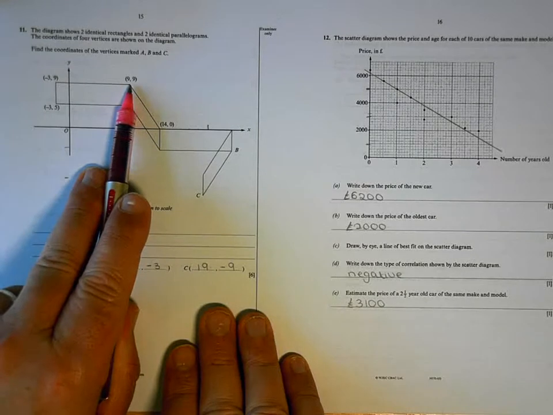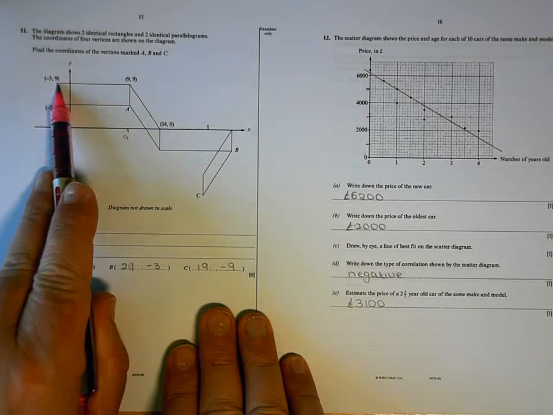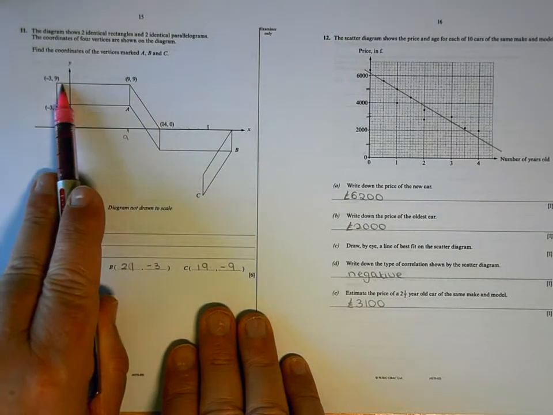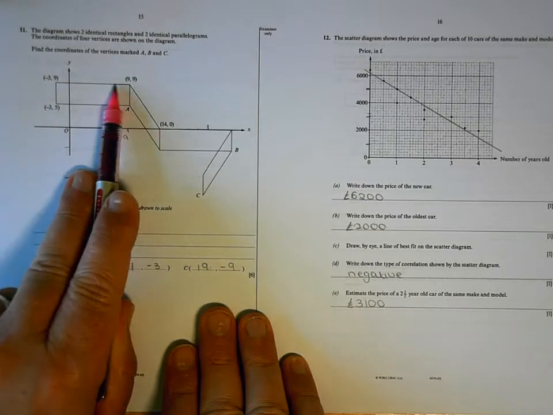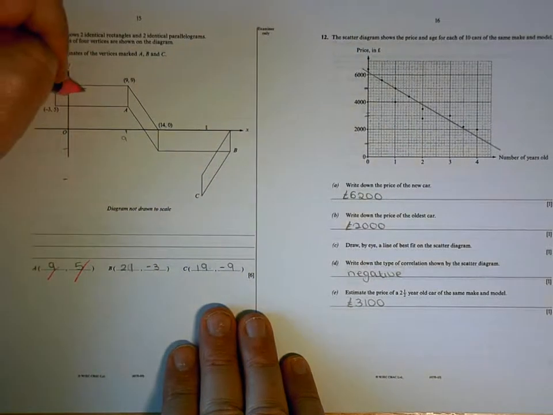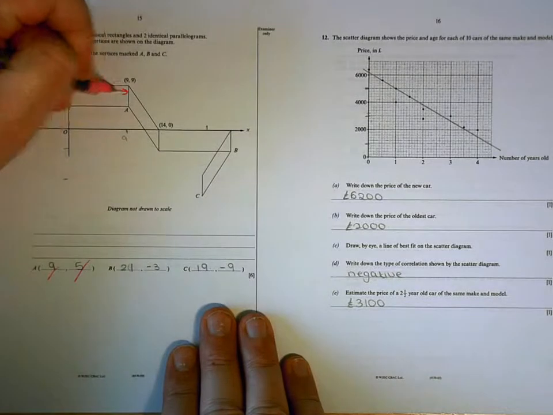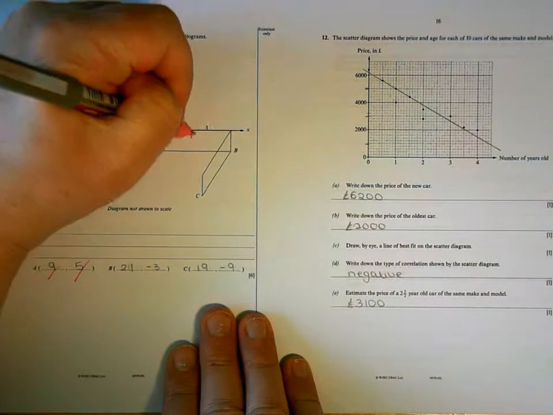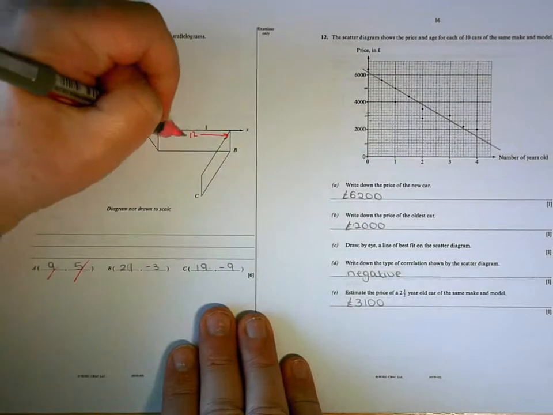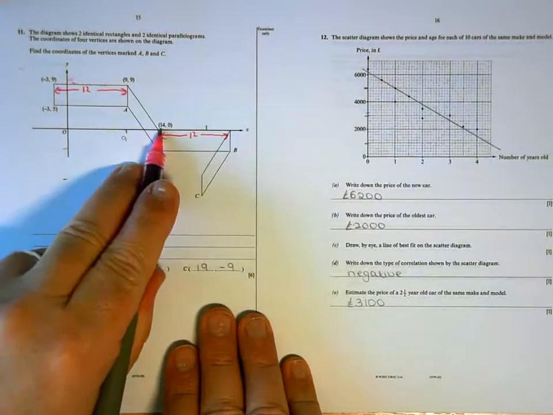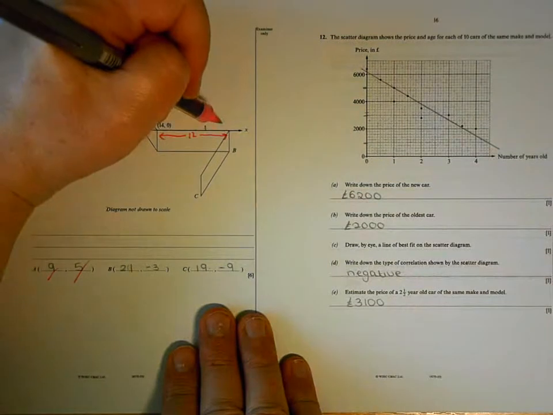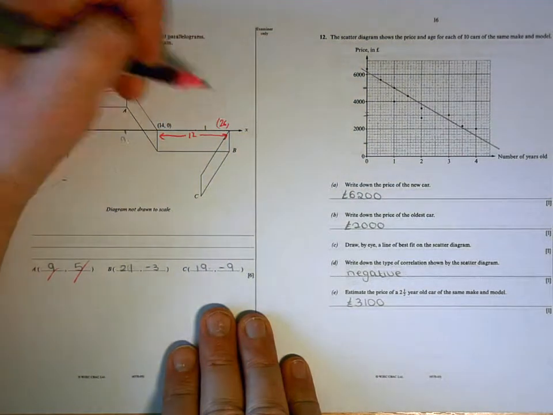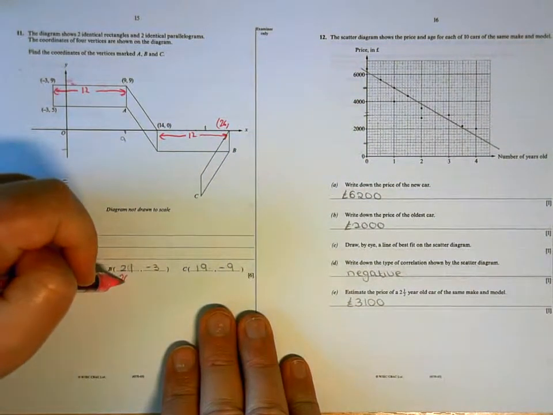Now if it's 9 to 0 and then another 3 that side, that is 12. So if that distance is 12, it means that that distance there is 12 as well. So 14 and 12 is 26. So that's going to be 26.